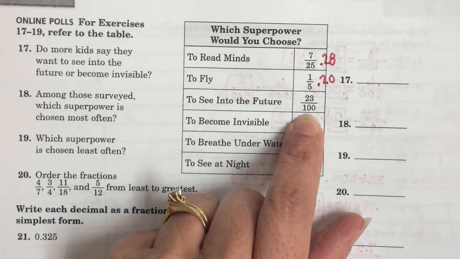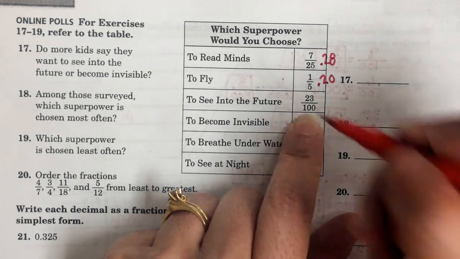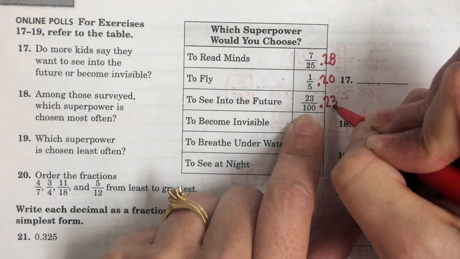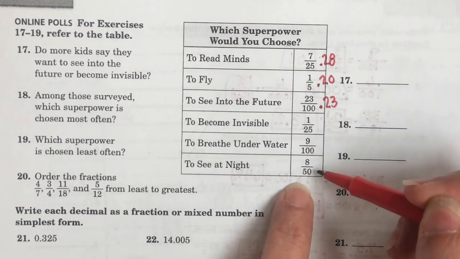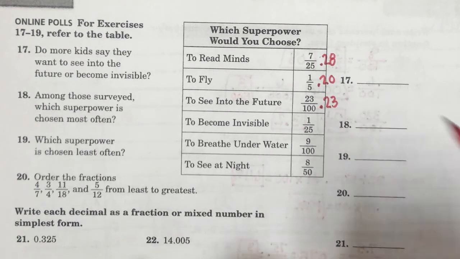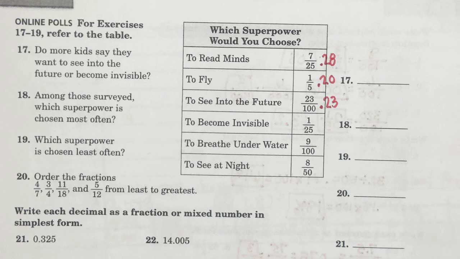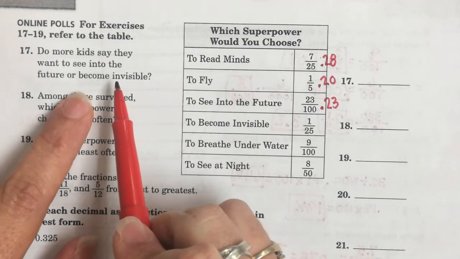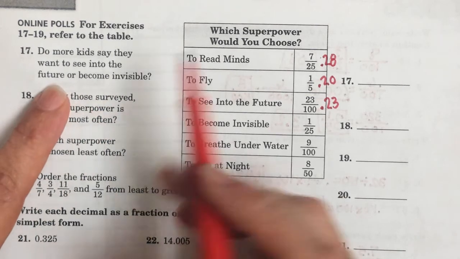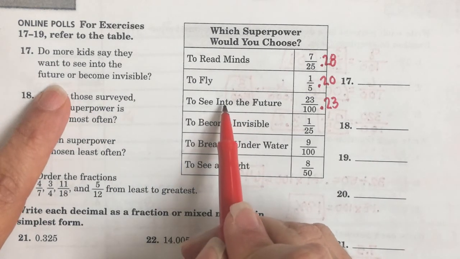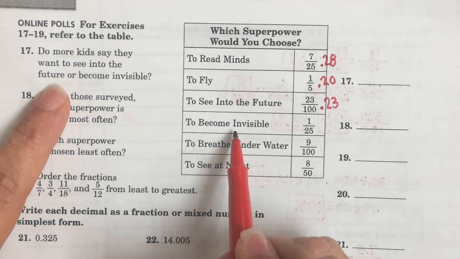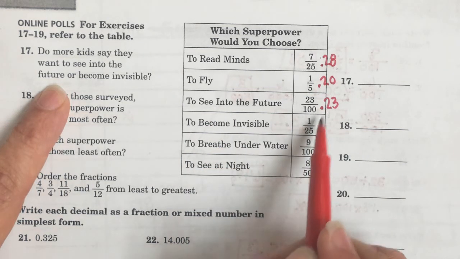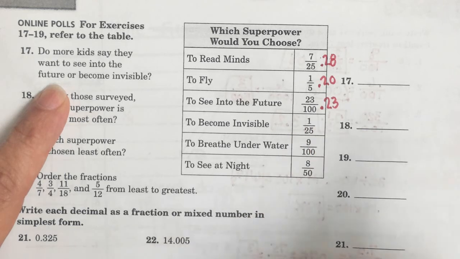23 divided by 100 is 0.23, and so on. So if you would keep doing that with those fractions, then figure out the question's answers, like which one. This one says, do more kids say they want to see into their future, which is this one, or become invisible, which is that one? And you would look at the two decimals and figure out which one more people want to see.